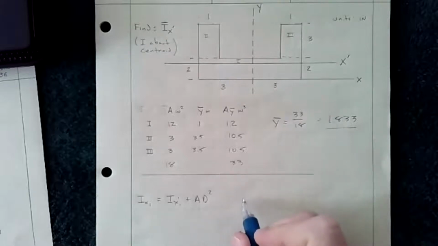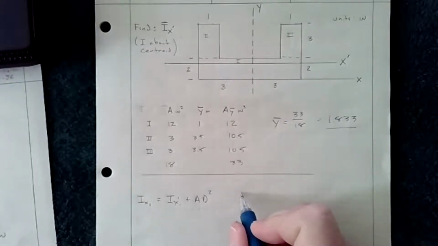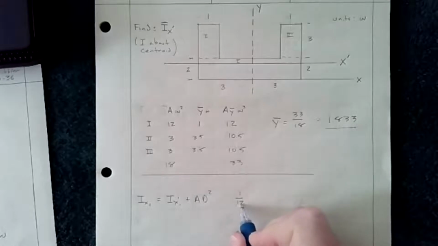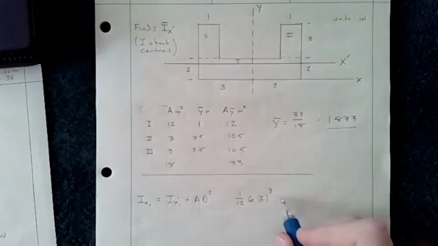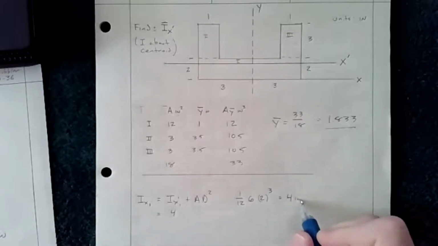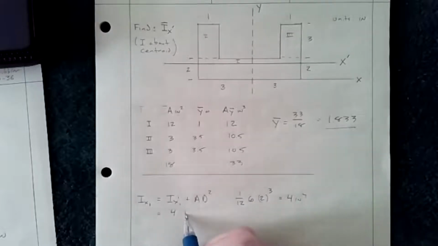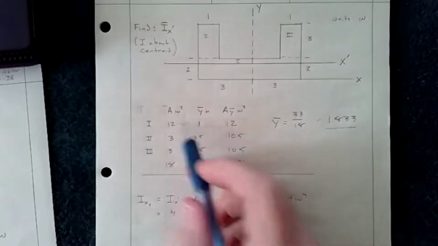So in that context, it's going to be Ix prime, so that's just going to be 1 over 12 times the base 6 times 2 cubed, and that's going to equal 4. All right, so we know that this equals 4, and we know it's 4 inches to the fourth. And then we're going to add to that the Ad squared.